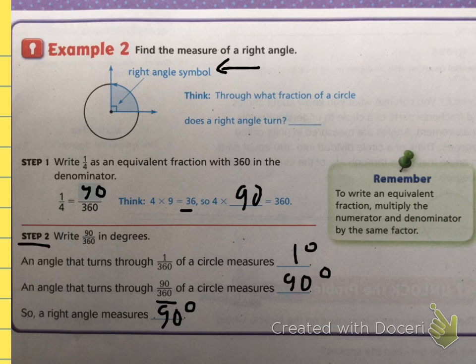Now remember, there's a little point here that says remember to write an equivalent fraction, multiply the numerator and the denominator by the same factor. We know that. Let's keep going.